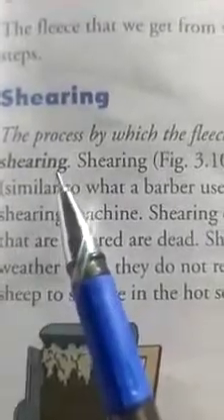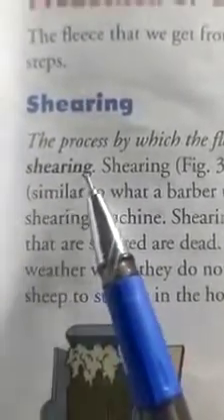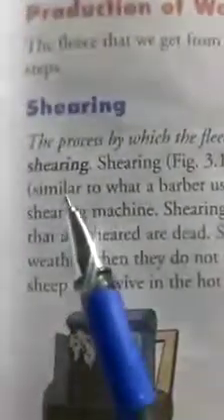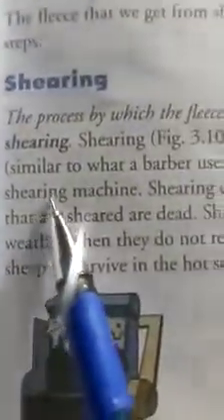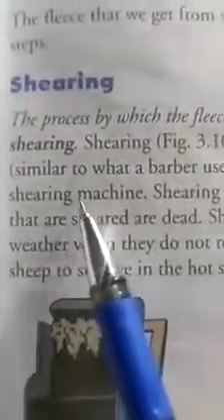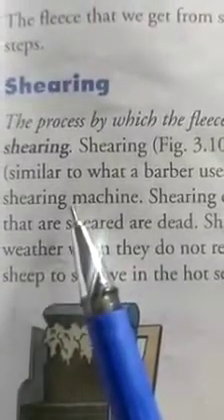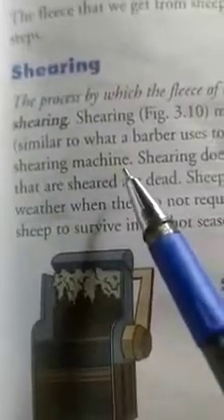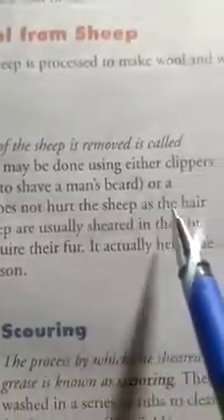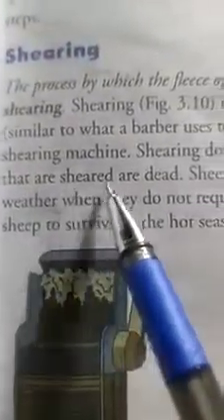The process of removing hair from the body of a sheep is called what? Shearing. It may be done either with a clipper, similar to what a barber uses to shave a man's beard, or a shearing machine. I earlier told you it is done manually with a razor, and also electrically by a machine. Dear students, shearing does not hurt the sheep as the hair that is sheared is dead.